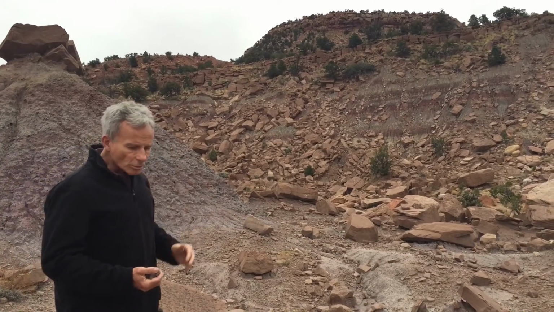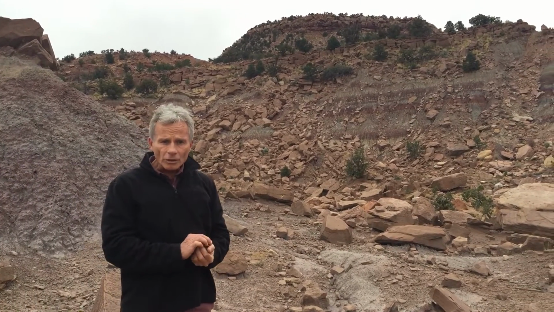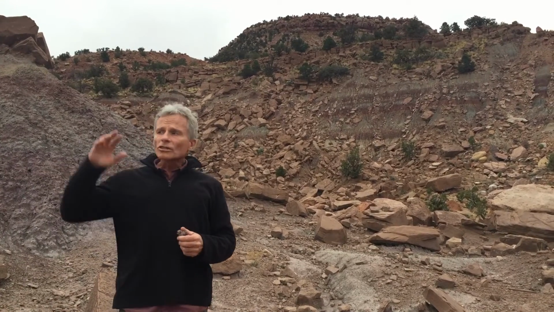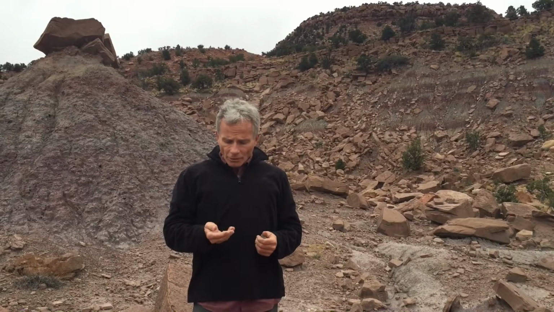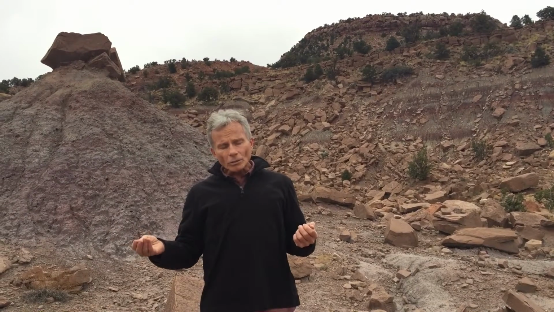This formation, which is called the petrified forest member of the Chinle Formation, documents when subduction started on the western edge of North America in the Triassic. And that's a very, very important time because the whole edge of western North America changed.